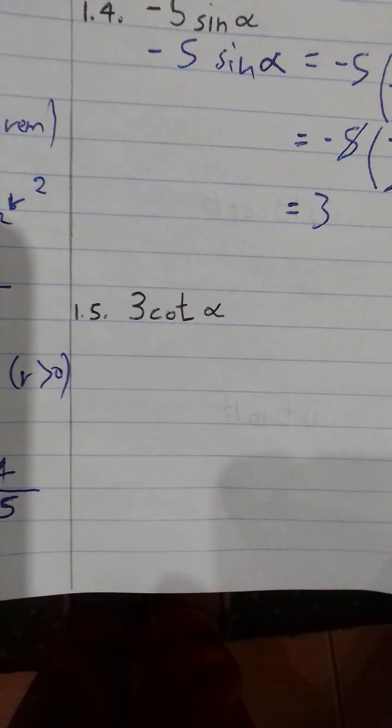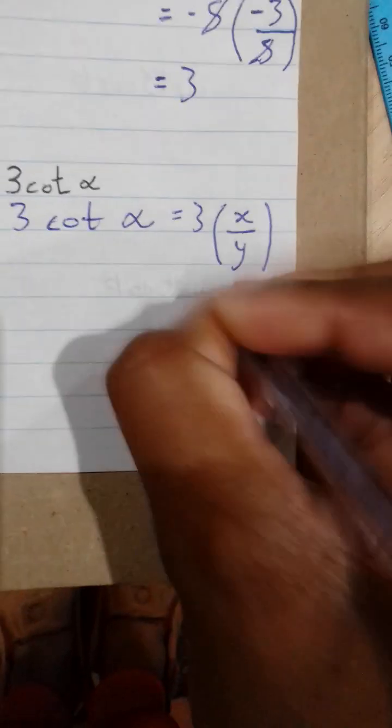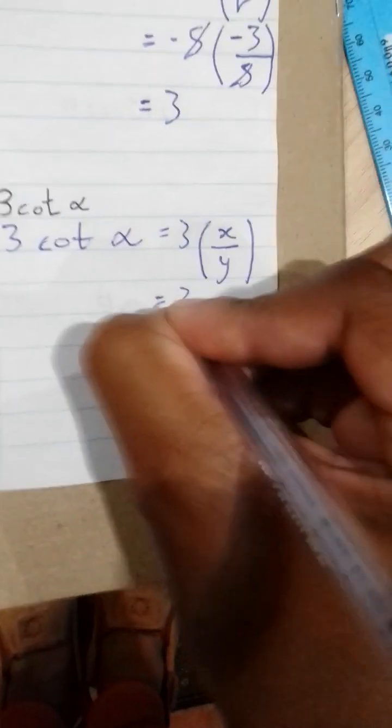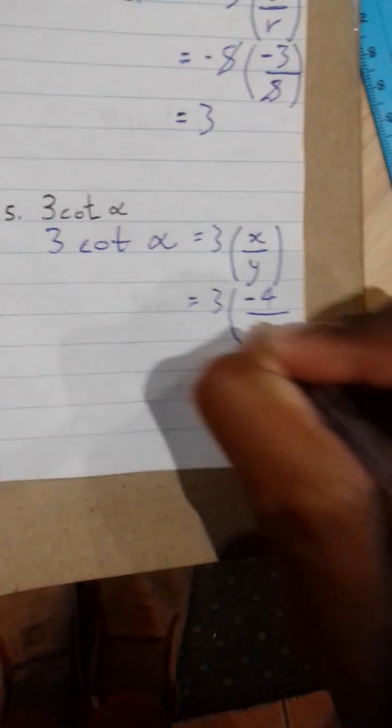1.5, we have 3 cot alpha. 3 cot is 1 over tan. Tan is y over x, so this is x over y. X is negative 4. Y is negative 3.